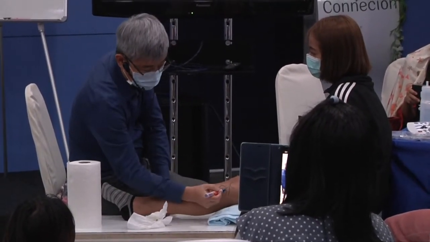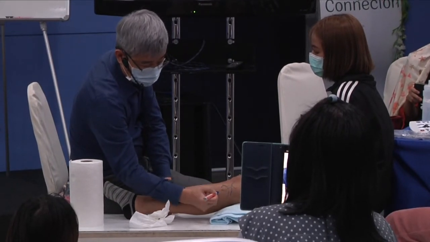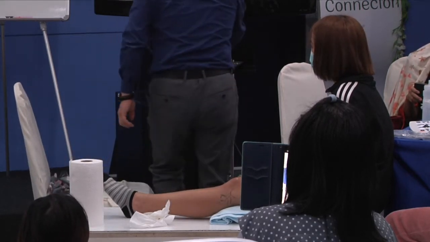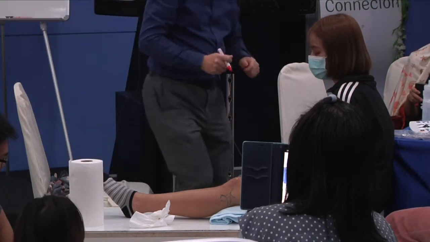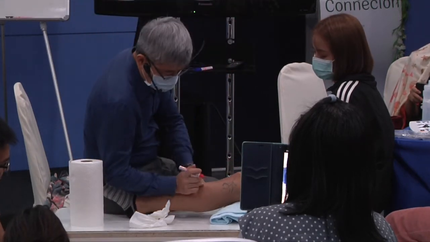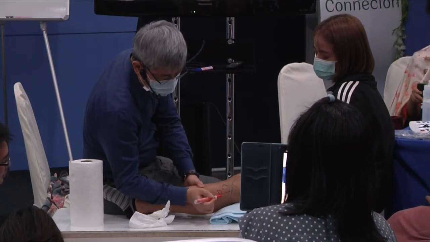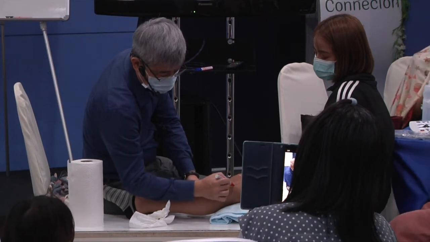The tendon below the LCL is the popliteus tendon. Popliteus tendon, LCL.